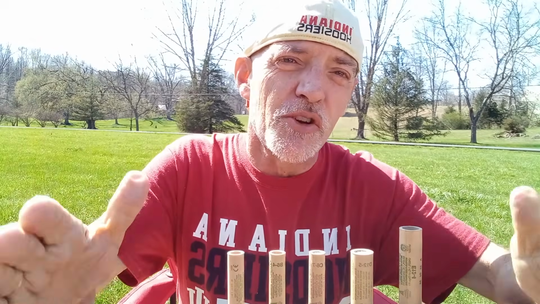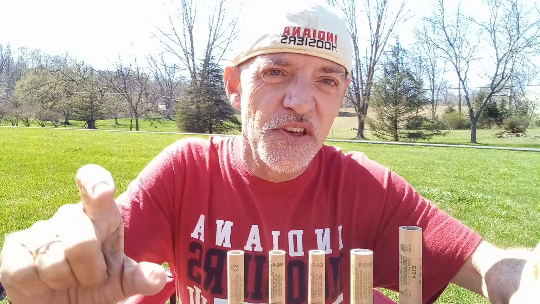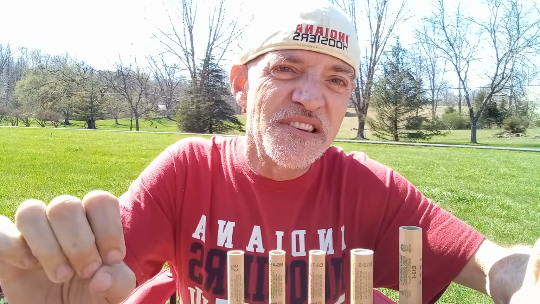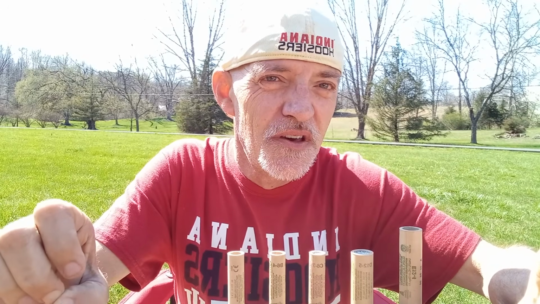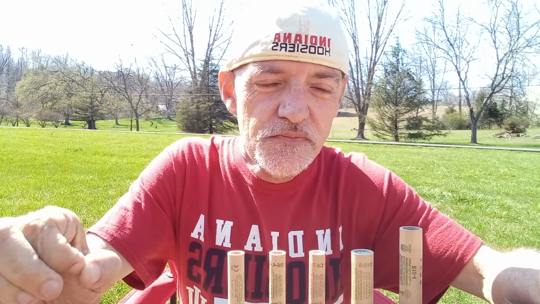Now, when you buy a model rocket, usually on the package, it will recommend engines to be used. Those are recommendations, not necessarily the only engines you can use. But according to the company, those are the best engines to use for that rocket.